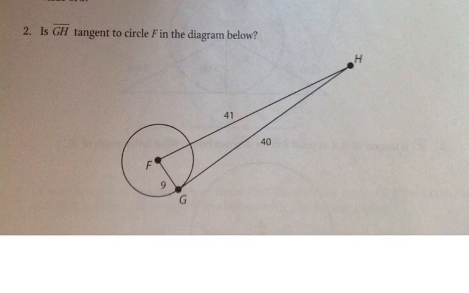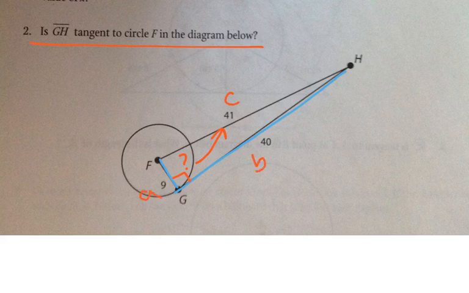Okay. The other thing we know about a tangent is that when we have the radius, that tangent line is going to meet it at a 90-degree angle. So if we're asking if something is tangent, we're going to check, is that a 90-degree angle? That would mean this would be our hypotenuse, then our two legs, A and B, and we use the Pythagorean theorem to double check that.